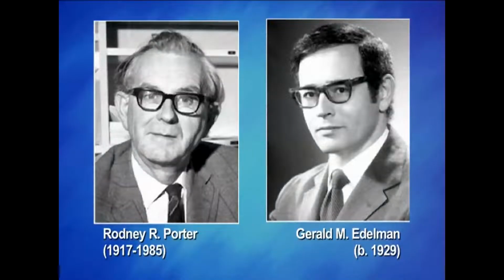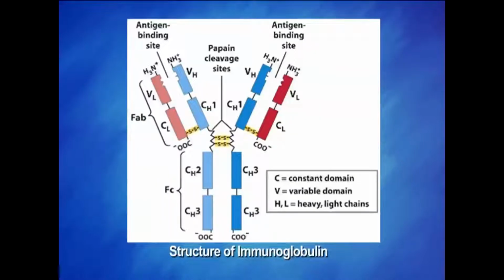In between the years 1959 to 1962, these two gentlemen, namely Edelman and Porter, denoted the unique structure of the antibody. The antibody function was somewhat known, but the structure was denoted by these two gentlemen.